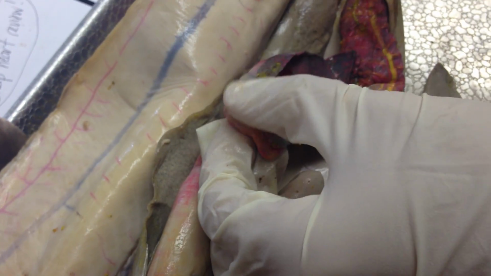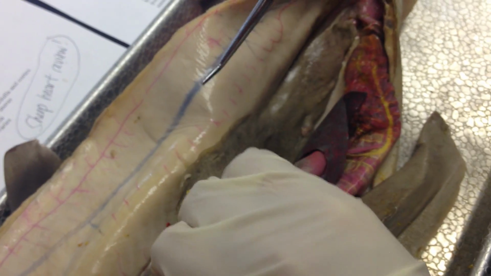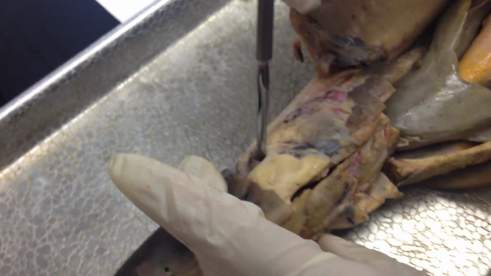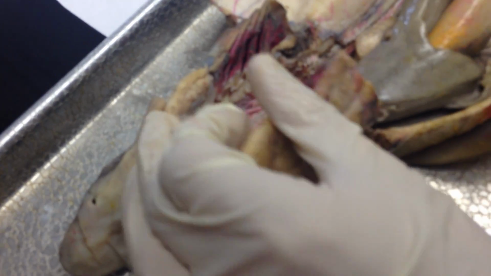And the pylorus is on the stomach, at the end of the stomach where it's hard. It's this bulb right here. The pericardial cavity is just the cavity around the heart. Spiracle is here. We've seen that in other labs. And in this one, we can see it from the inside as well. It'd be right through here.